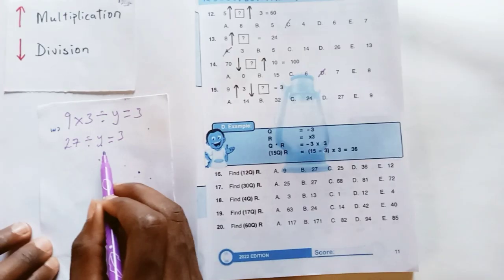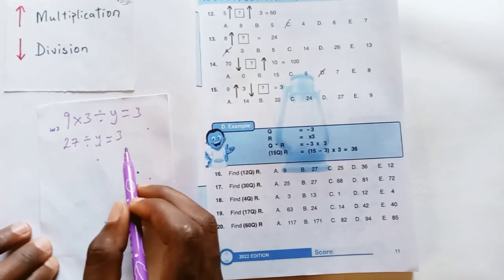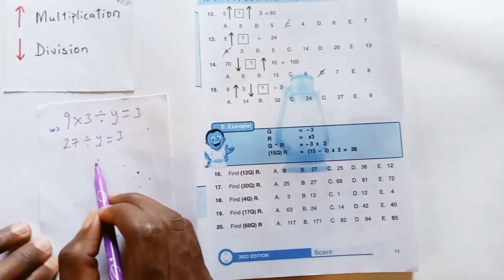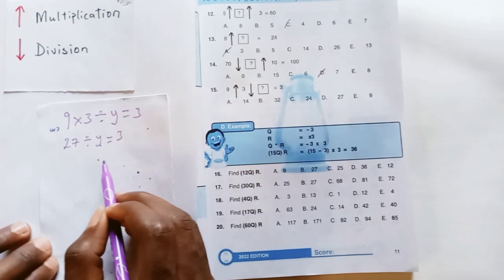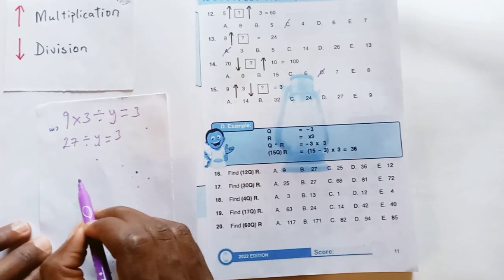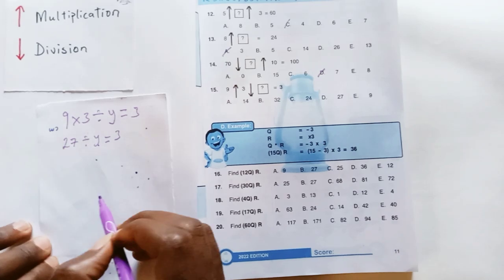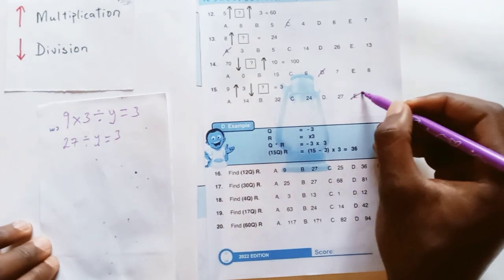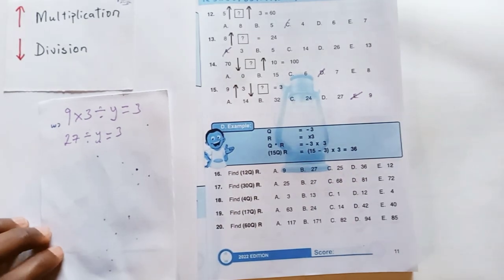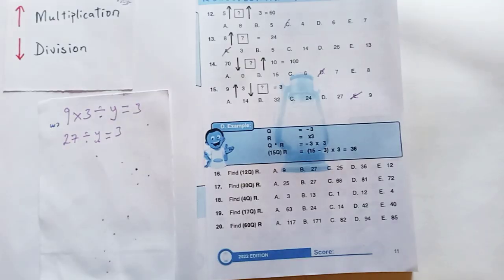So 27 divided by what is 3? Already, you can say 27 divided by 9 will give us 3. So the answer will be 9. All right, so basically that is how we go about solving such questions.